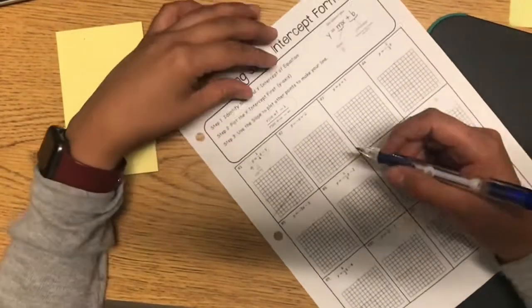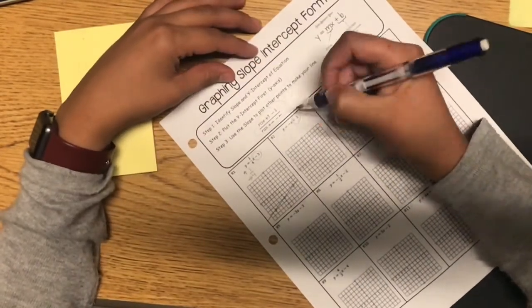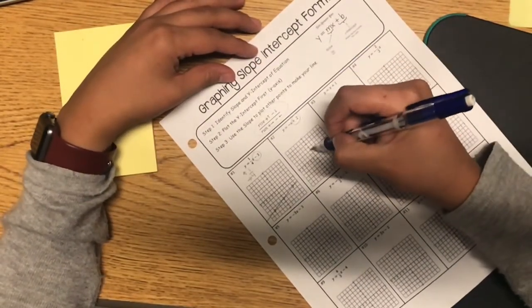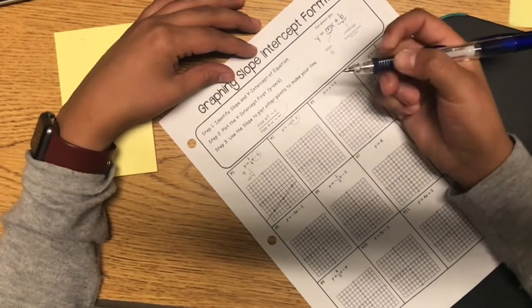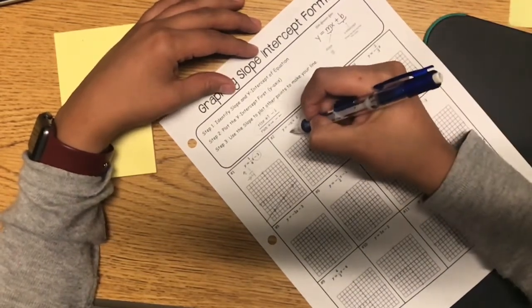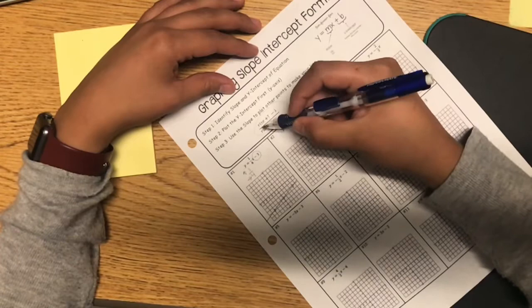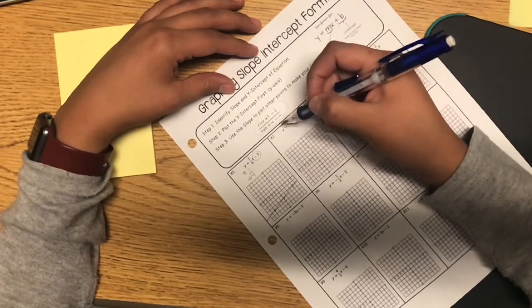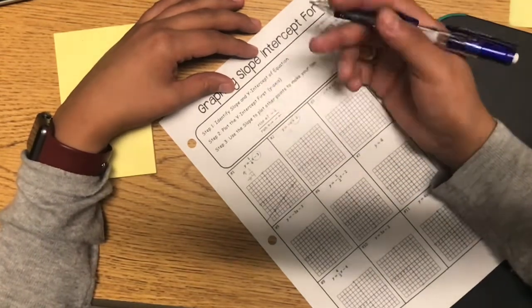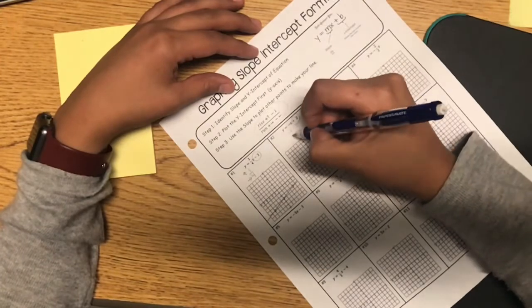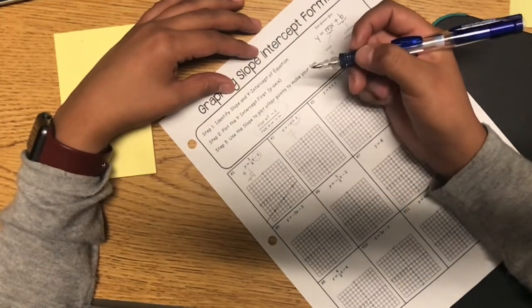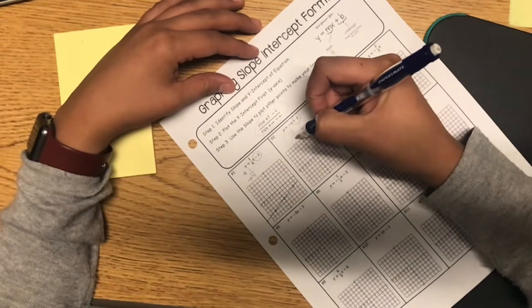Number 2, the y-intercept is +2. So we're going to start on the y-axis at +2. So there it is. Okay. The slope is -1. Now, since slope is rise over run, we want to make the slope a fraction. In order to make any number a fraction without changing its value, we're going to put it over 1. Okay. So my slope is -1 over 1.